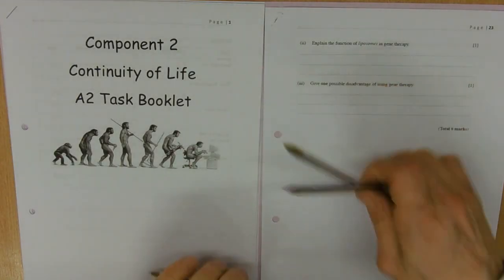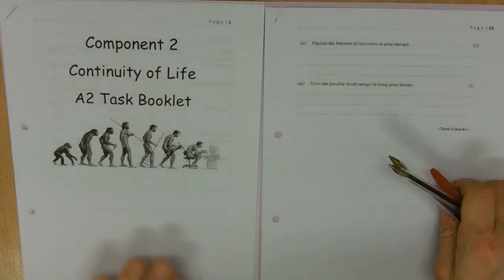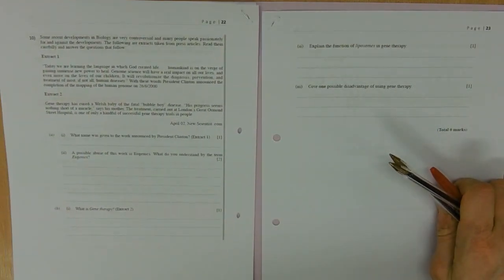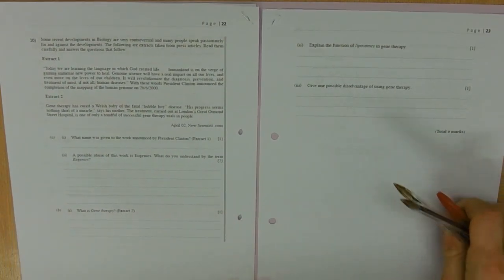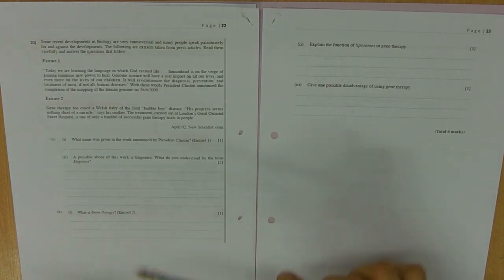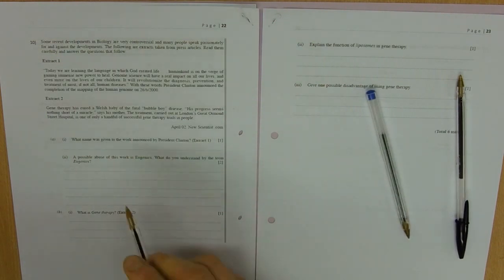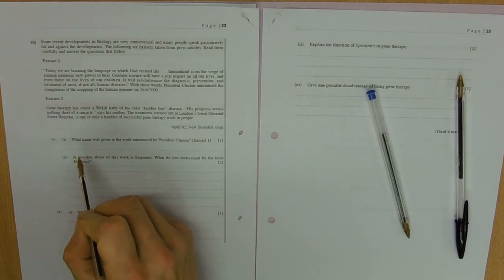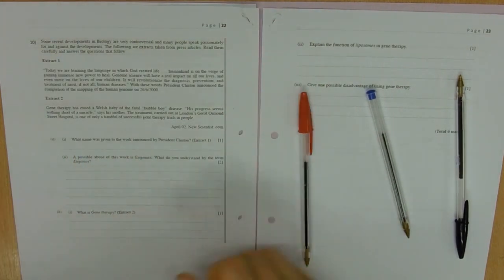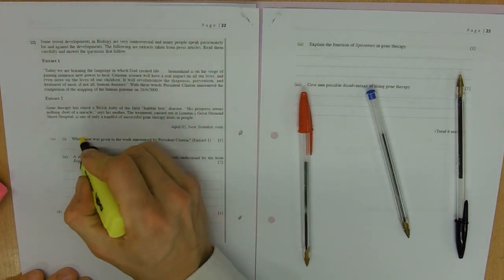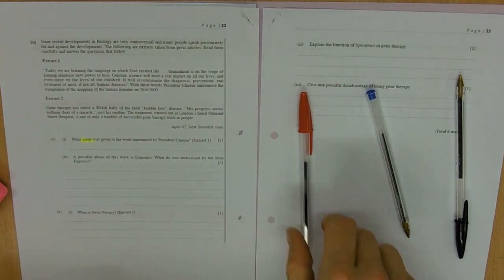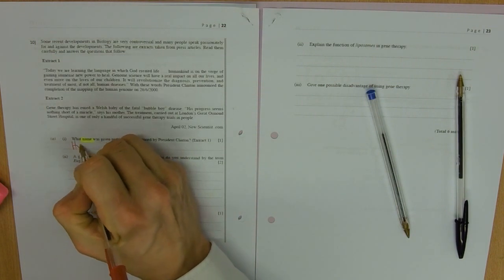This is the component 2 taskbook, and we're on to the applications section, question 10. A lot of blurb to read. Question A1, the name. So the name of the work. The name of it is the Human Genome Project.